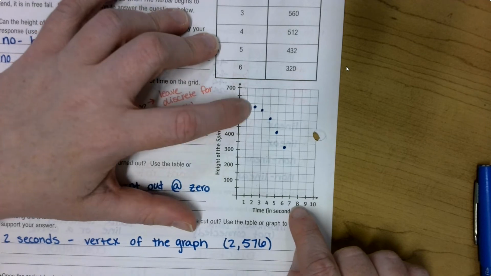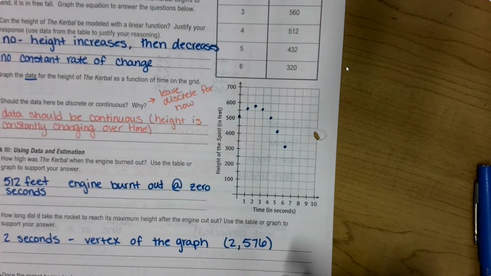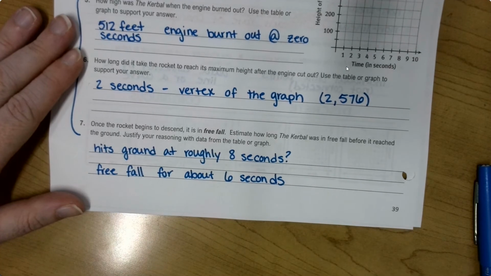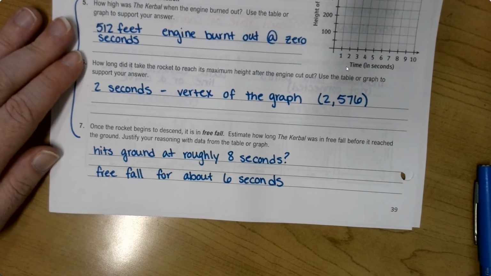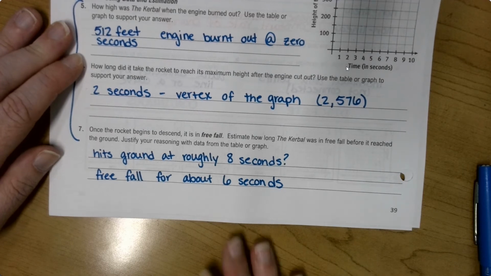Now, it started falling after 2 seconds. So from 2 to 8 seconds, that's a total of 6 seconds in free fall. So we're going to say it hits the ground at roughly 8 seconds. We don't know for sure. We're going to find that out in a minute. But if it hits the ground at 8 seconds, then it was in free fall for about 6 seconds.